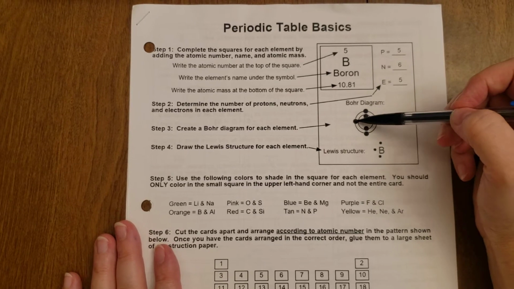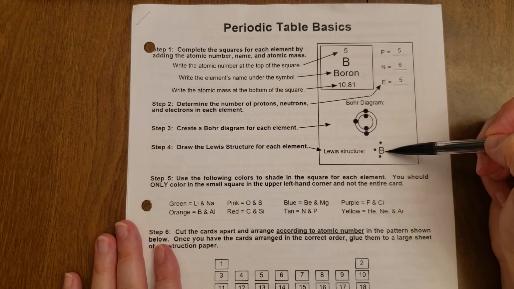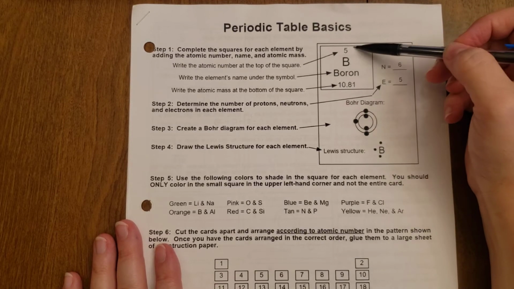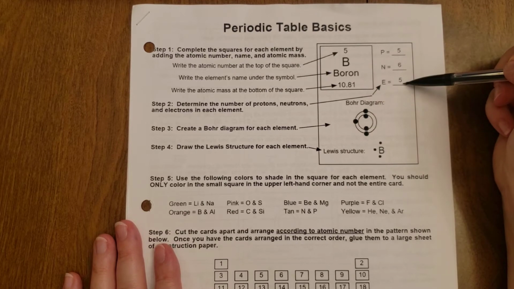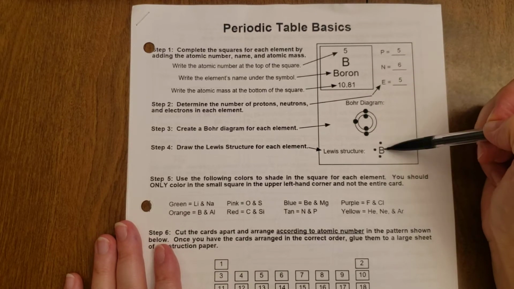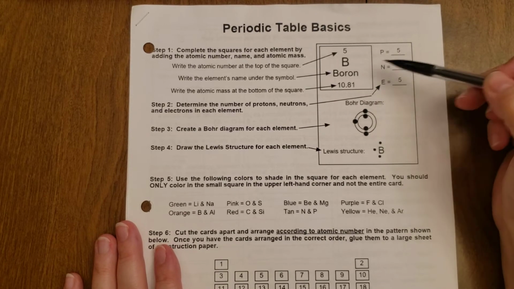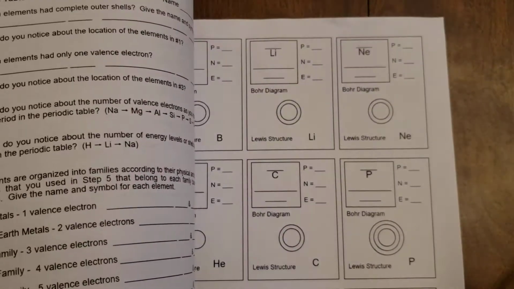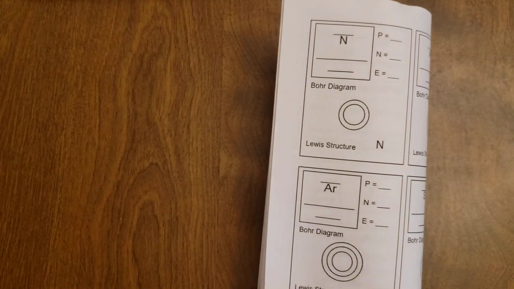And then whatever outer electrons you have go on your dot diagram for your Lewis structure. So you'll fill in the box, you'll fill in your protons, neutrons, electrons, and do your two diagrams. So you'll do that for every square that you have, and it's quite a few. Two sets of them. This one got copied front and back, so we'll have to get that fixed.